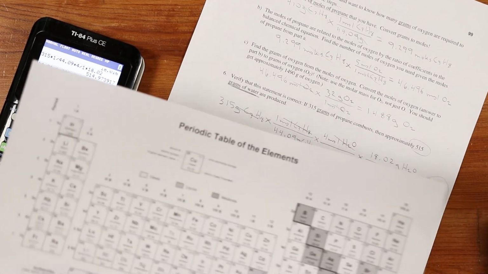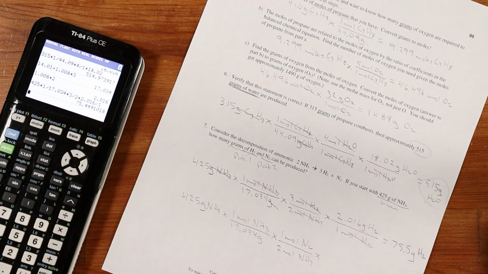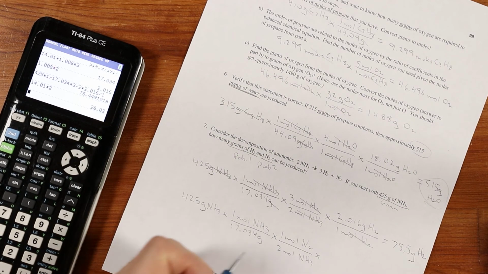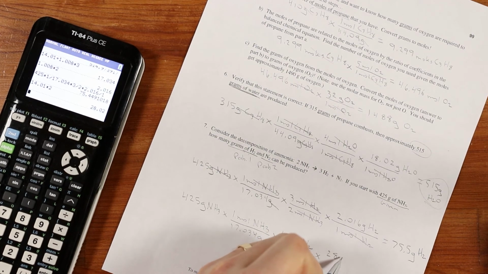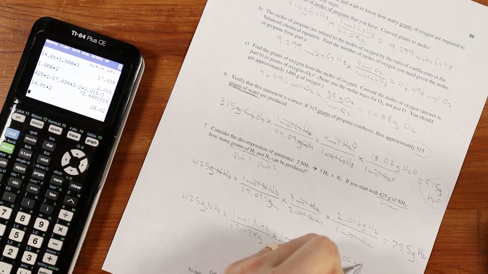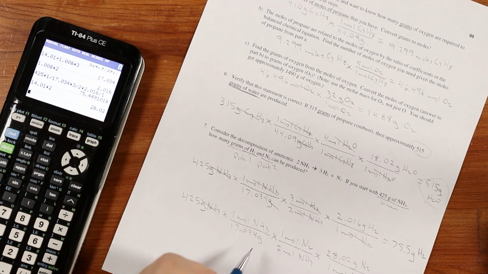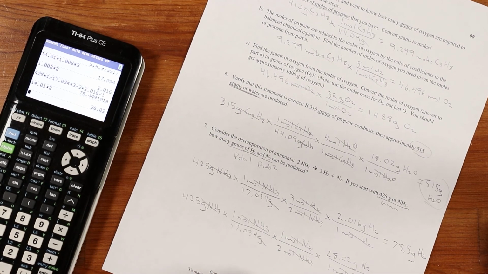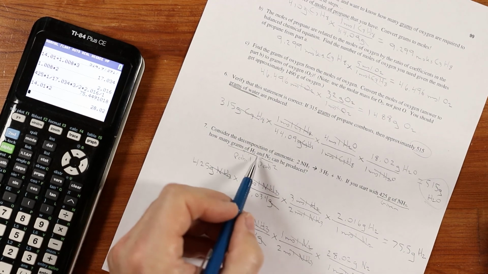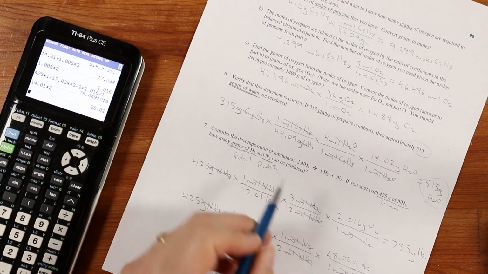Nitrogen again is 14.01. 14.01 times 2, 28.02 grams of N2 for every 1 mole of N2. It's lined up: grams of ammonia, mole of ammonia, mole of ammonia, mole of N2, mole of N2, grams of N2. That's what I'm looking for, grams of N2.